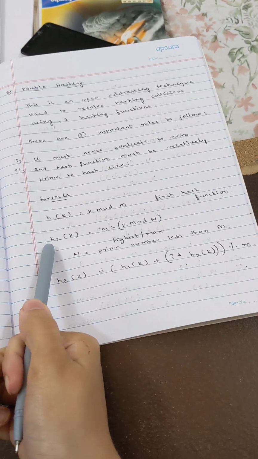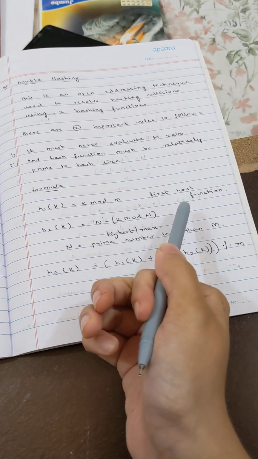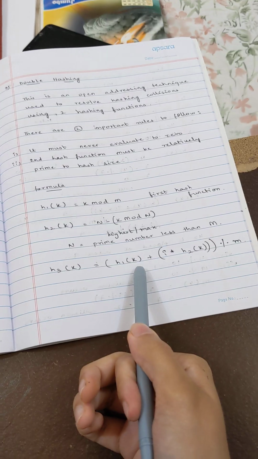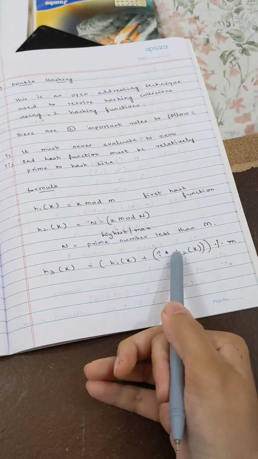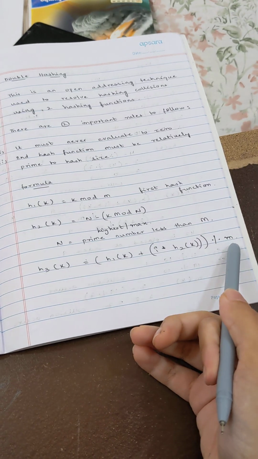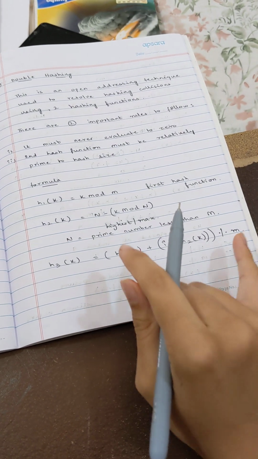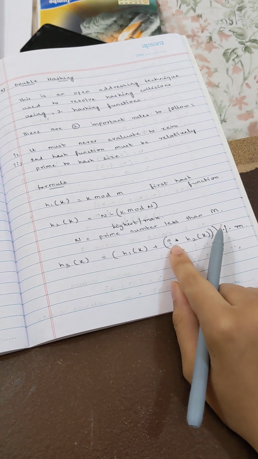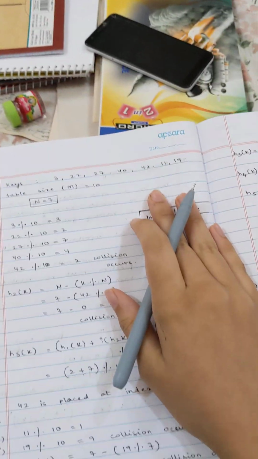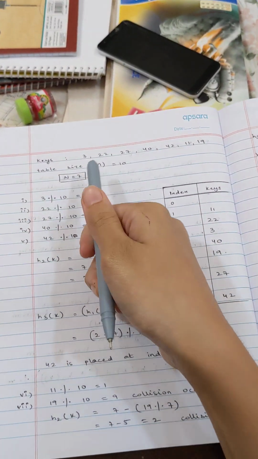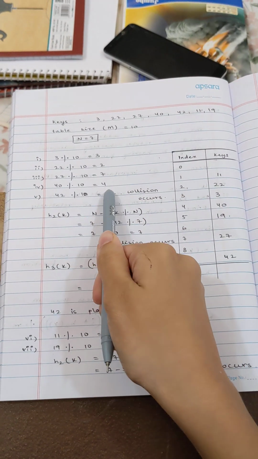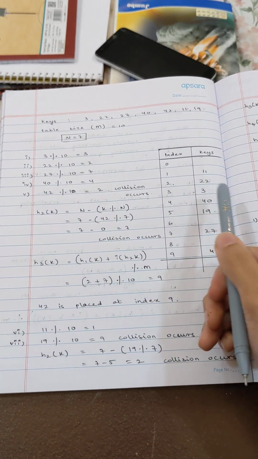Now if with h2 a collision is still occurring, h3 is equal to h1(k) plus i times h2(k), mod m. When this fails, you just increment the looping variable and you get the index values accordingly. So I'm doing this with 3, 22, 27, 40, 42, 11, 19. For the first few values I have got positions.